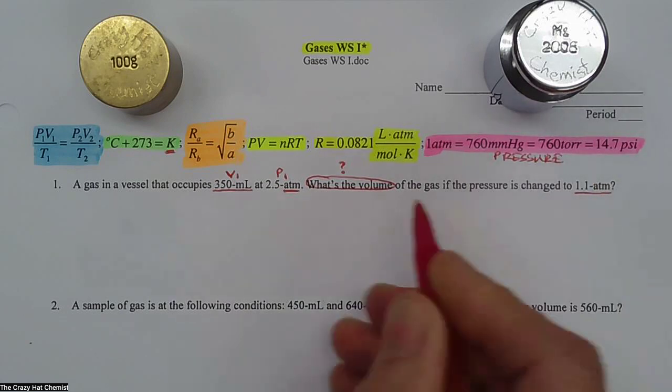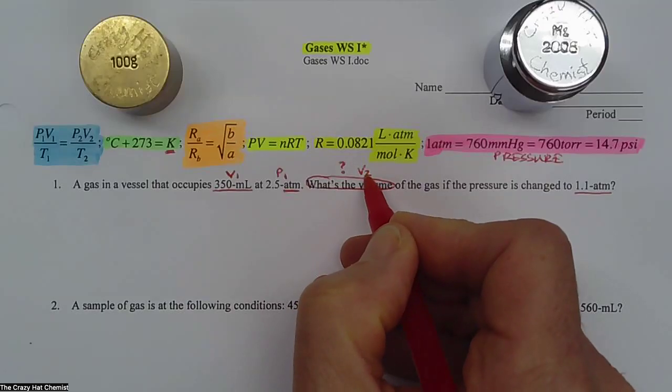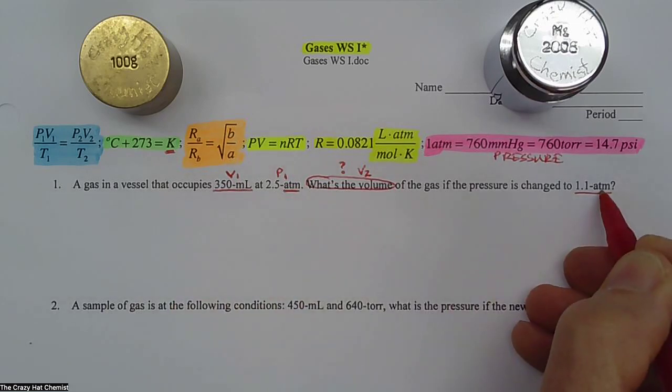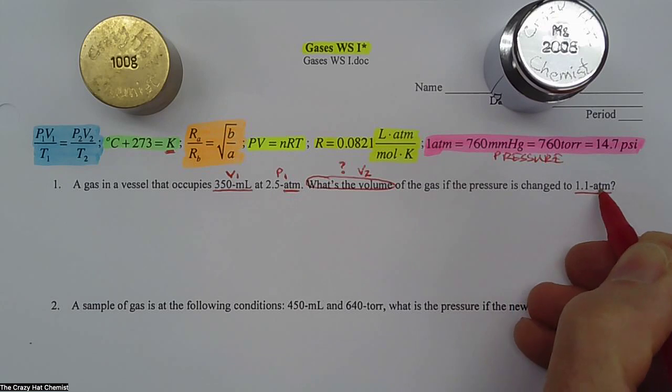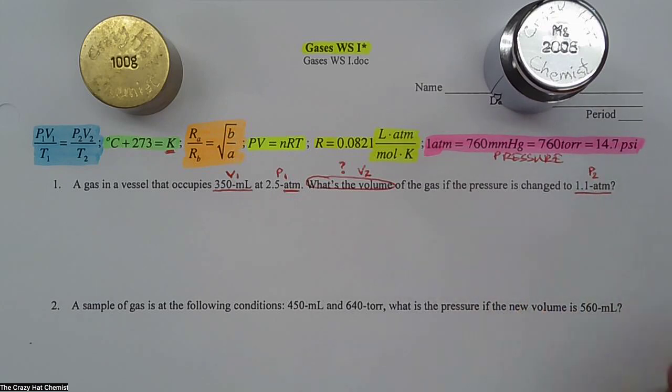This is going to be volume number 2, because it's the second volume I've come across, and this atmospheres is the second pressure, pressure number 2.